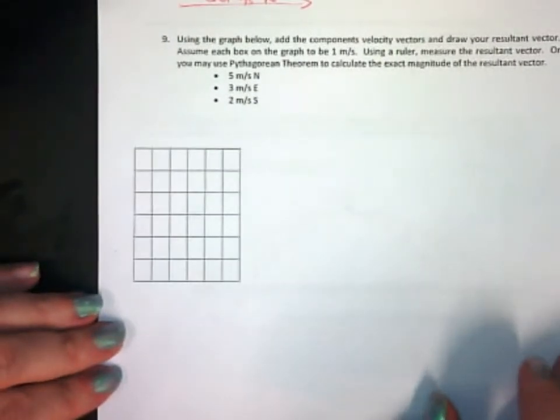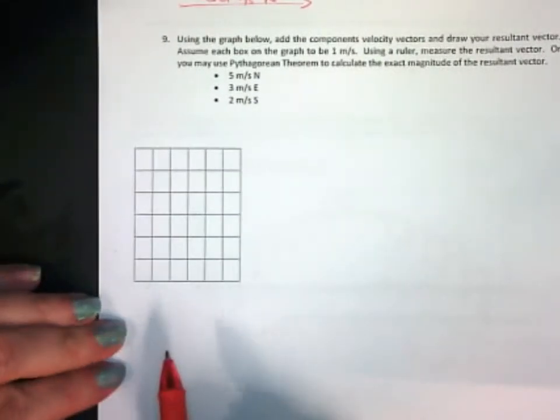All right, our next question is a vector graphing. We've been doing quite a bit of that. Using the graph below, add the component velocity vectors and draw your resultant vector. Assume each box on the graph to be 1 meter per second.